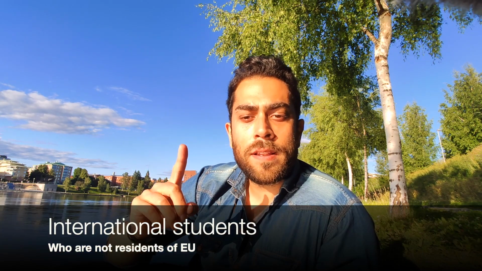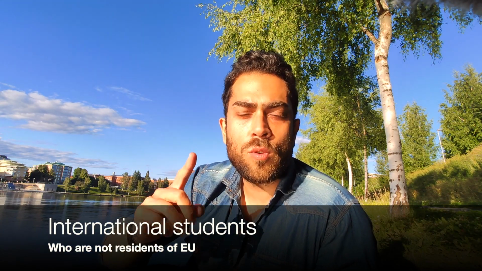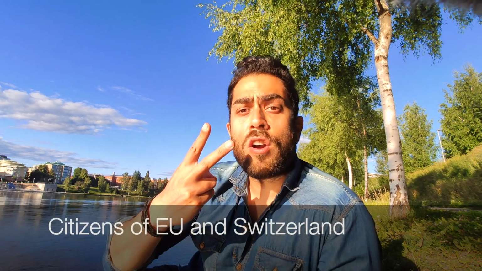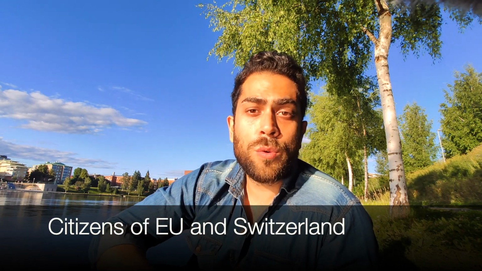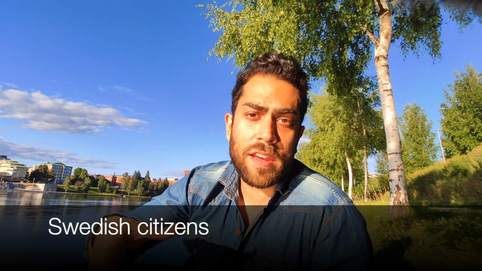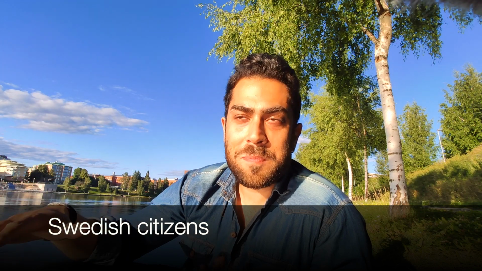Talking about the student category, we can divide them into three different categories. One is international students who move from countries like India, Pakistan, United States or Australia, that is, they are not part of the EU or Sweden. The second category is students who are part of the EU, Switzerland and Sweden. And the third category is the Swedish people who are living here. We are not going to talk about the Swedish people because they have been living here longer than me, so they know how to find affordable housing.